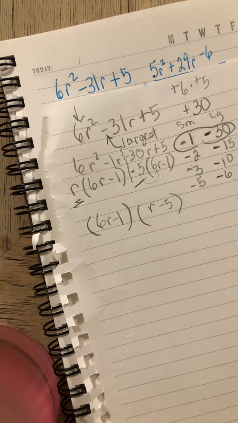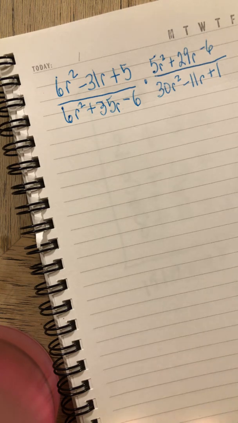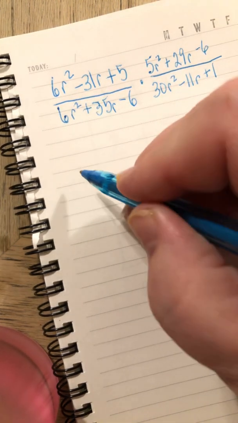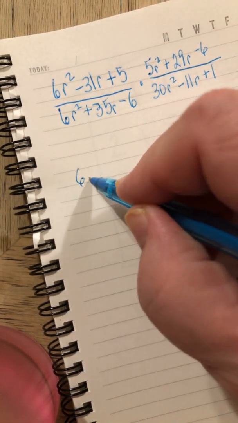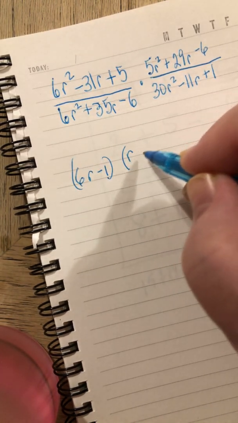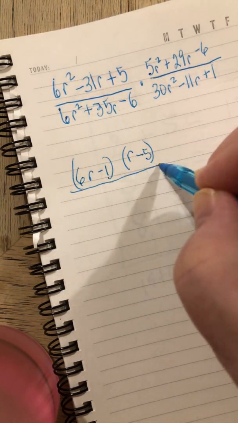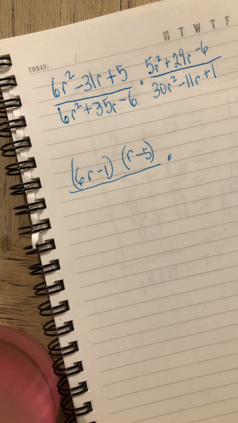So now we know that this top part factors as 6r minus 1 and r minus 5 on top. Let's do the bottom now. Let's factor that.